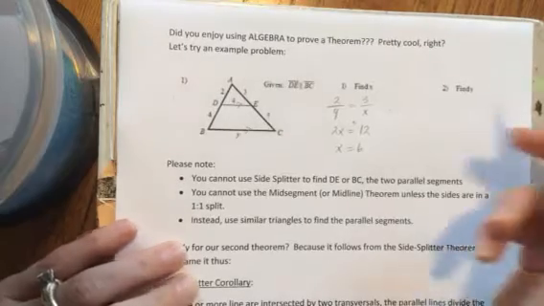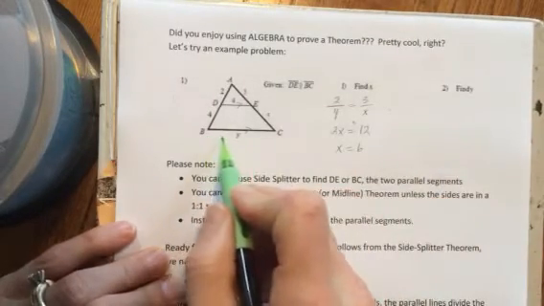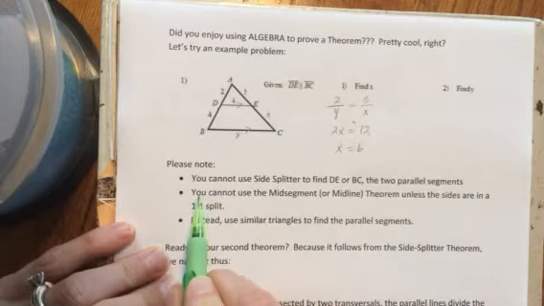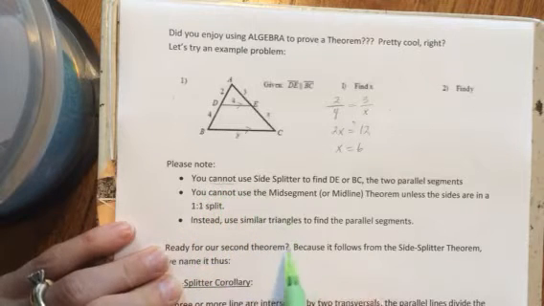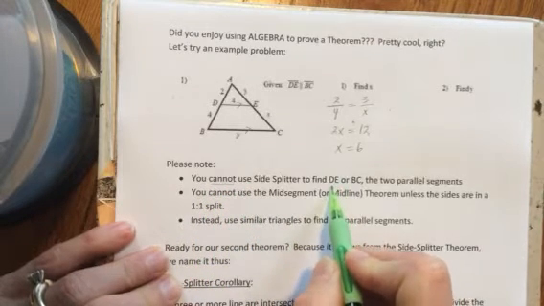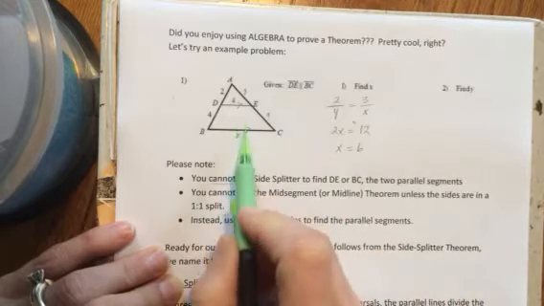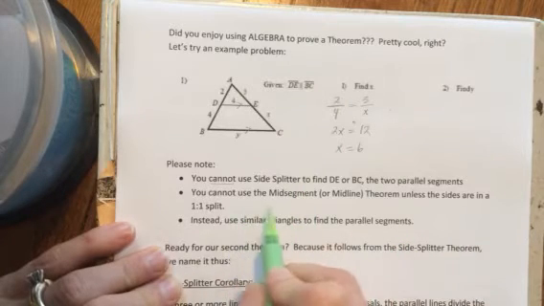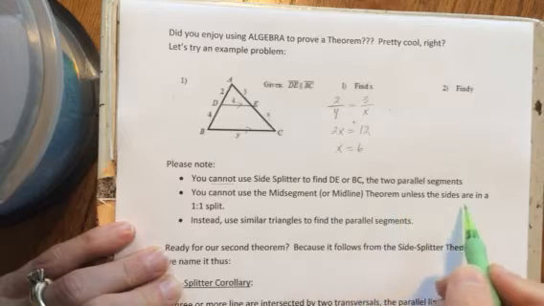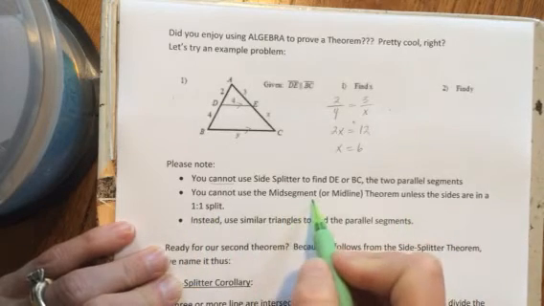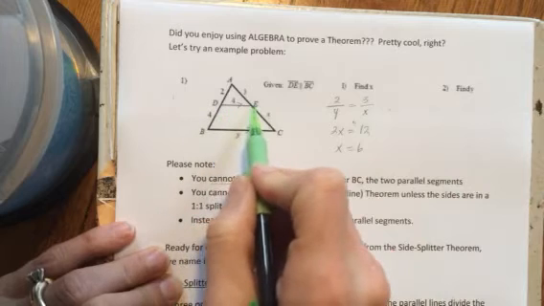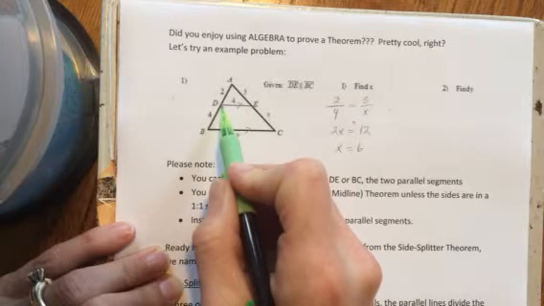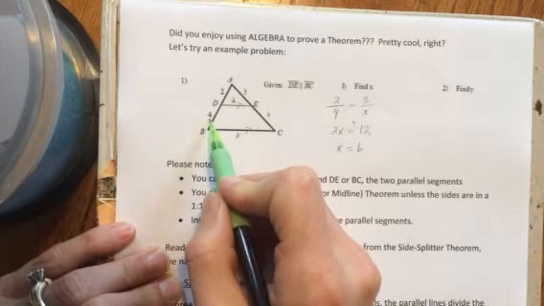Before we find y, which is the length of one of the two parallel segments, we're going to take note of the fact that you cannot use side splitter to find the length of DE or the length of BC, which are the two parallel segments. It's also important to note that you can't use the mid-segment or midline theorem unless the sides are in a 1-to-1 split. If DE were a mid-segment, that would mean that D and E were both midpoints, which clearly they're not because 2 and 4 are not equal.